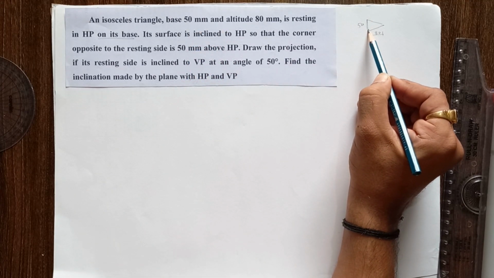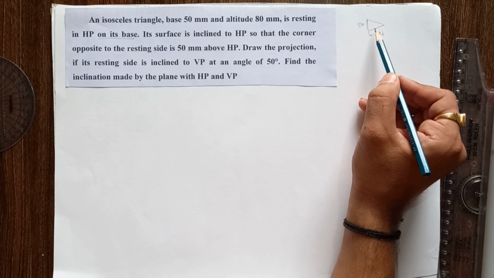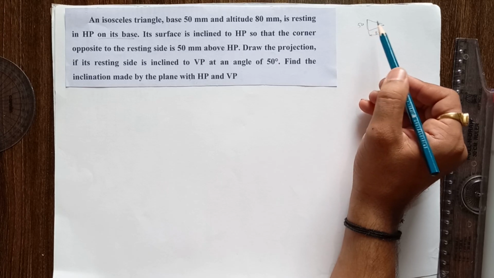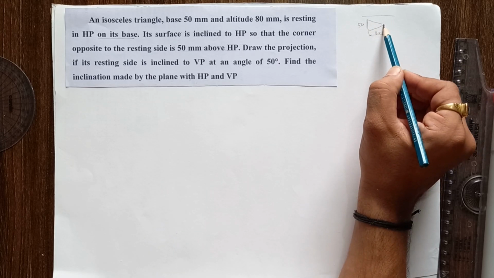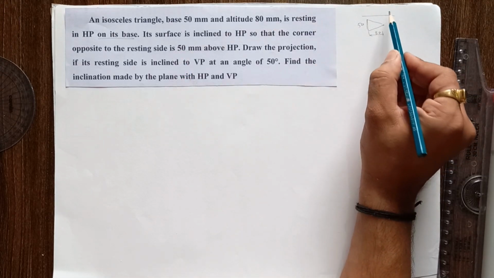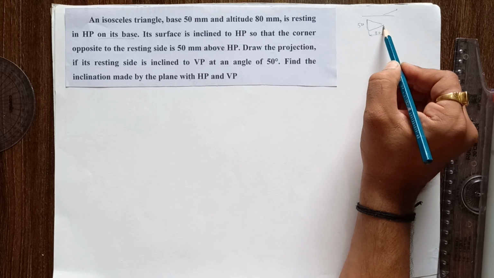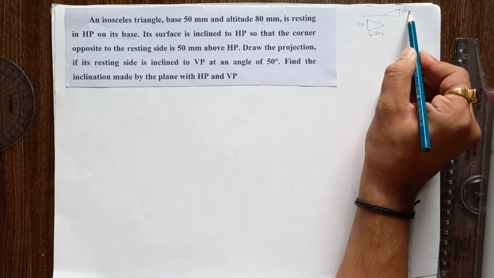So we assume that the plane is completely resting on the horizontal plane in stage 1, and in the second stage the corner opposite the resting side is 50 mm above the HP. Here in the second stage, the corner's locus is given, it is 50 mm.